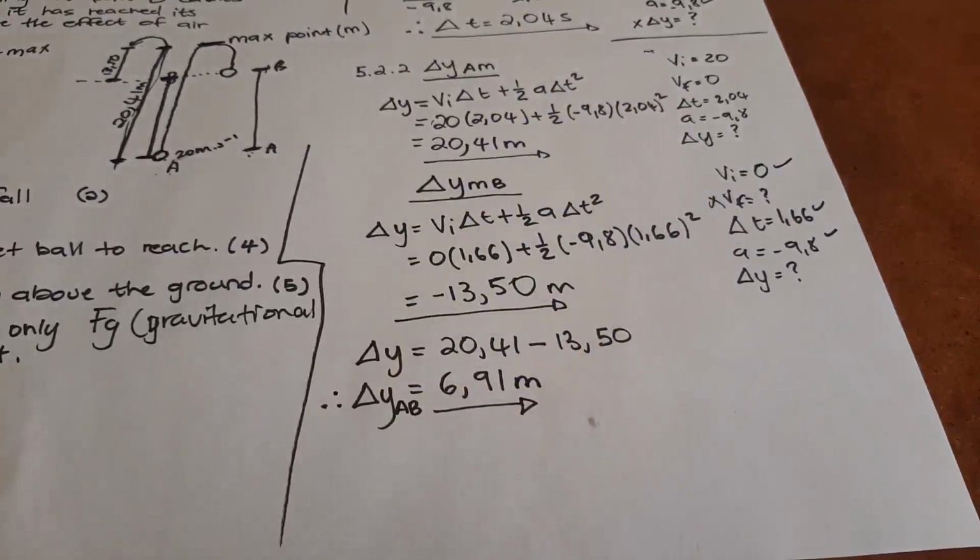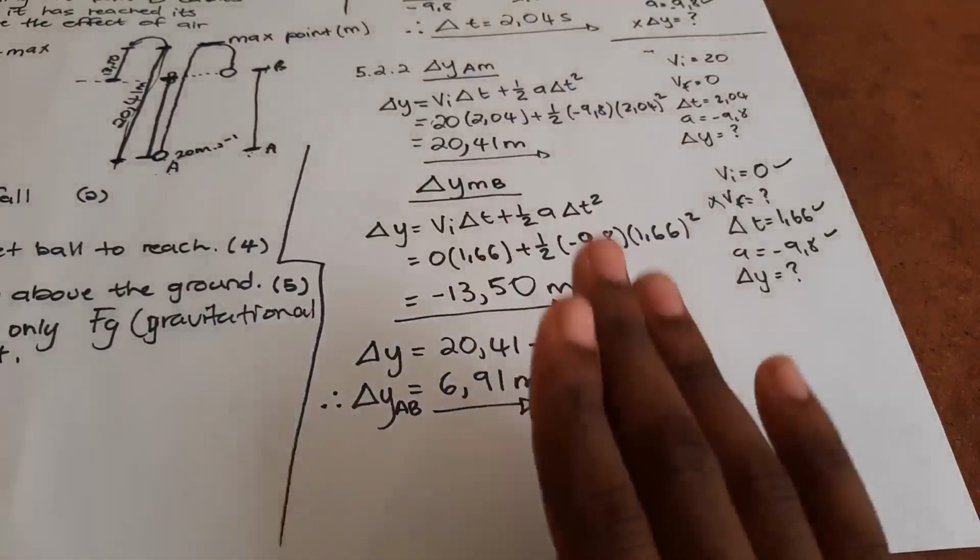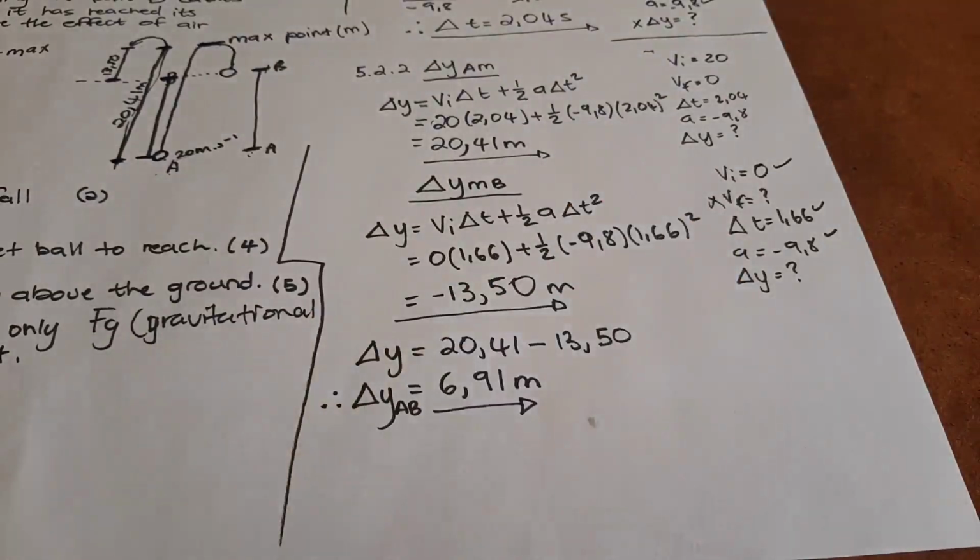That's the end of our lesson for the day on vertical projectile motions. I hope you've learned well, guys. If you have any questions, you can comment, you can request other examples. I'd like to motivate you and advise you to look into more questions and practice.